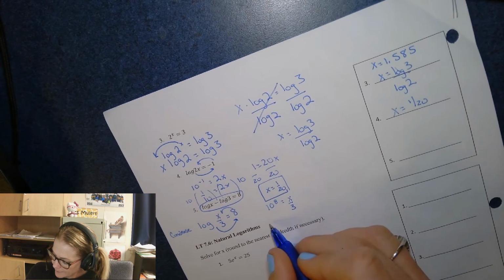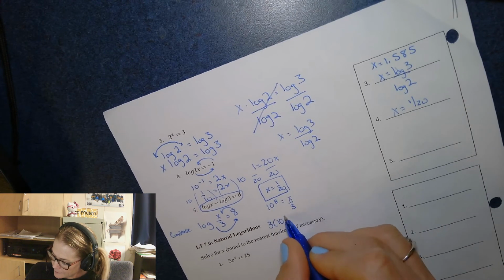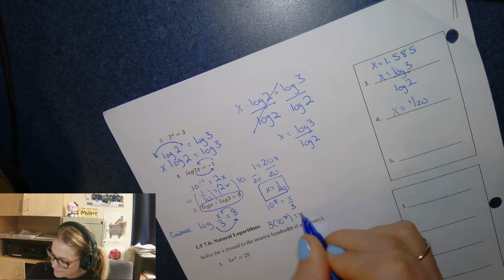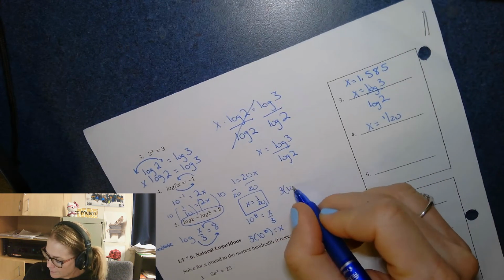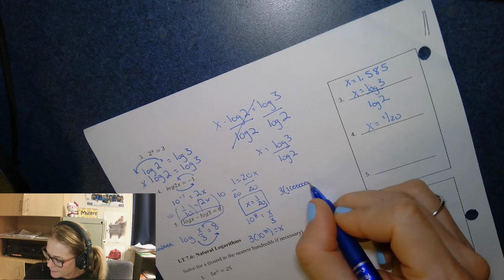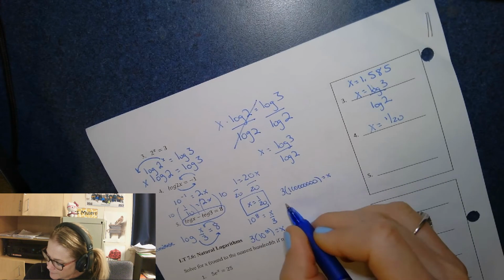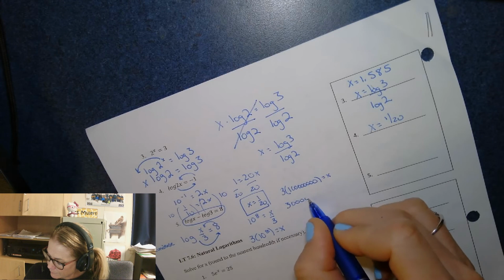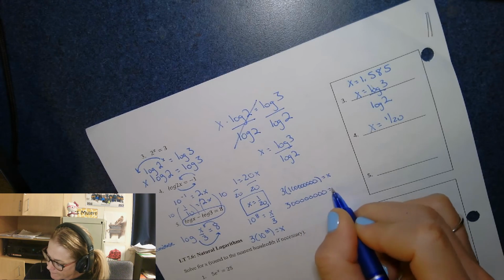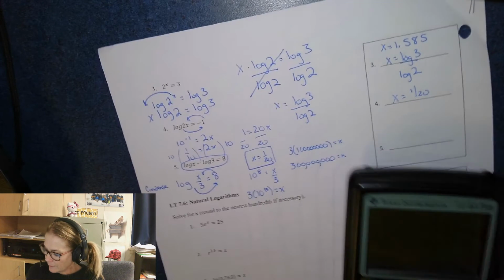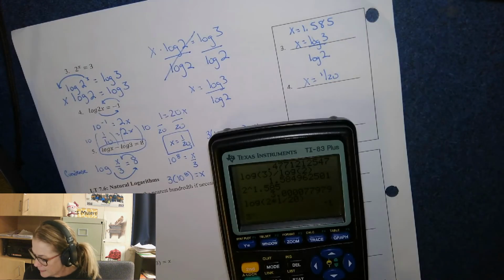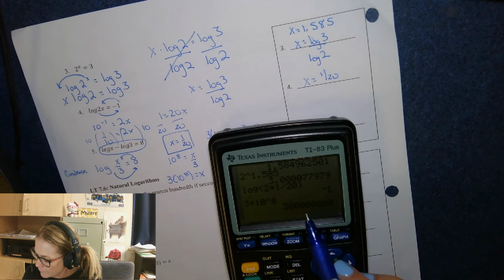Let's just cross multiply that up. 3 times 10 to the 8th is equal to x. Okay, well, 10 to the 8th is going to be 1 followed by 8 zeros. So that'll be 3 followed by 8 zeros. All right, so we can watch that in action. 3 times 10 to the 8th, and you get that: 3 followed by 8 zeros.